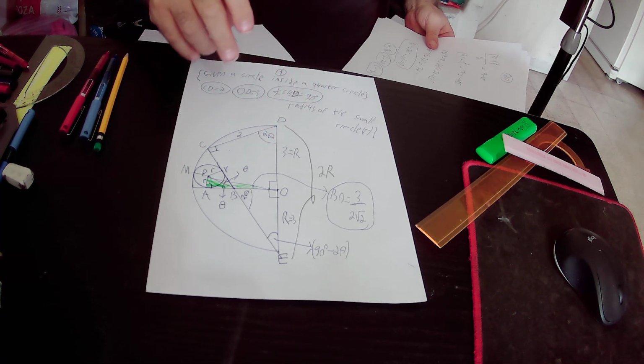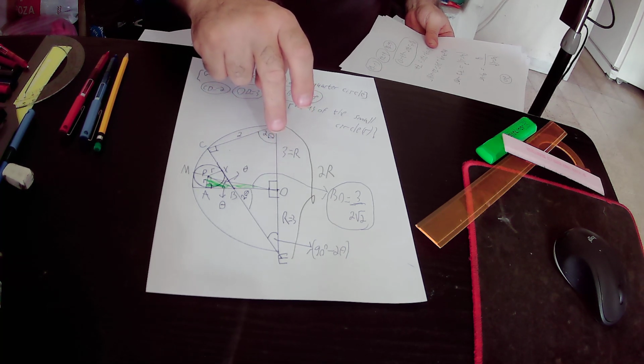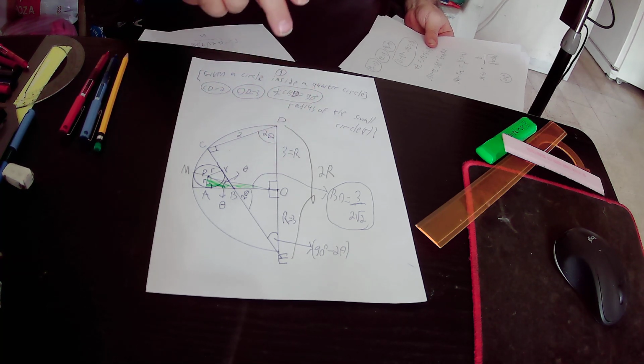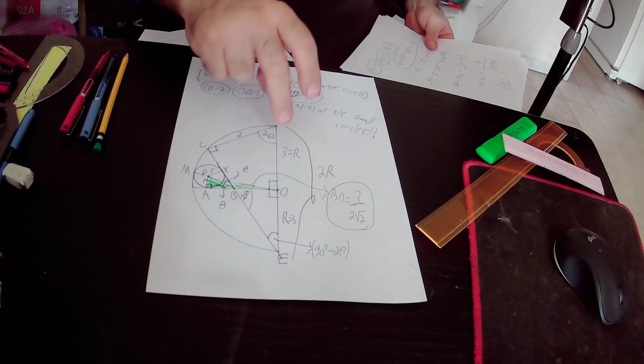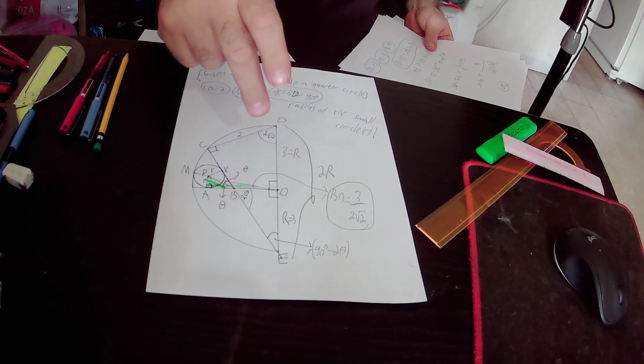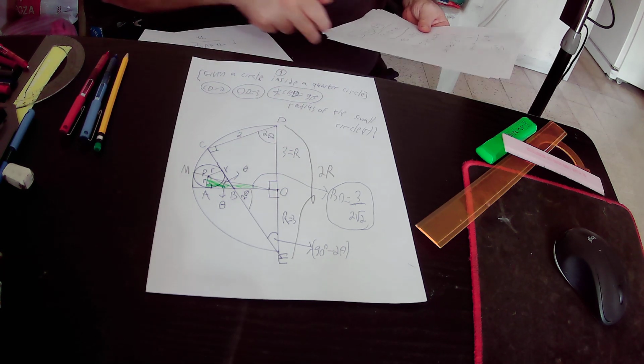And first of all, in a quarter circle, DO is the radius of the quarter circle, and this angle in any quarter circle is a right angle. So capital R equals 3, and angle DOB equals 90 degrees.